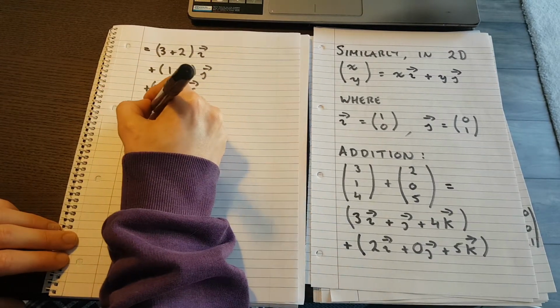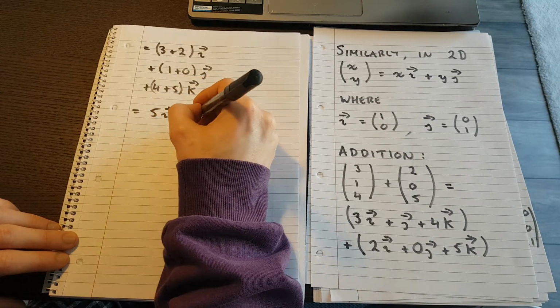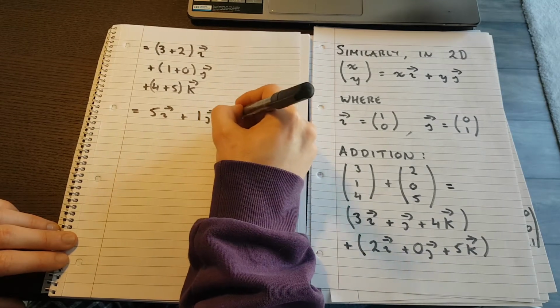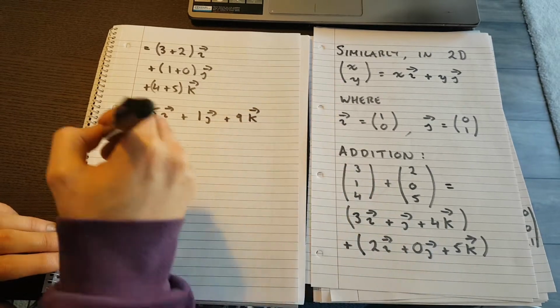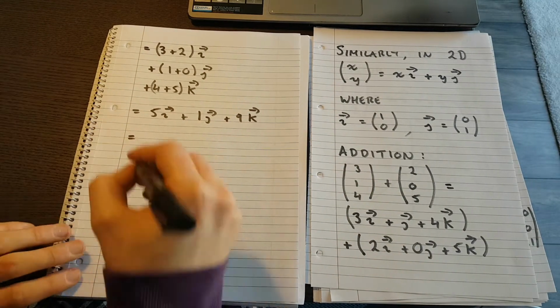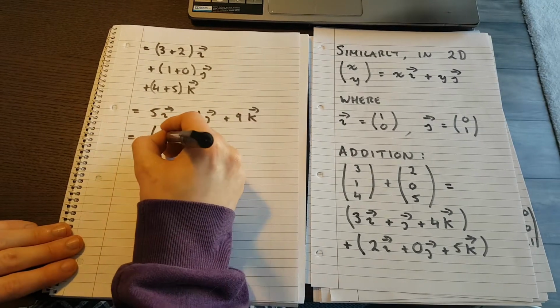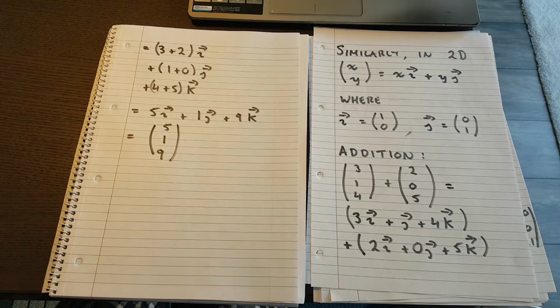That's 5i plus 1 times j, plus 9 times k, and then that gives me (5, 1, 9), like that. So that's the i, j, and k notation.